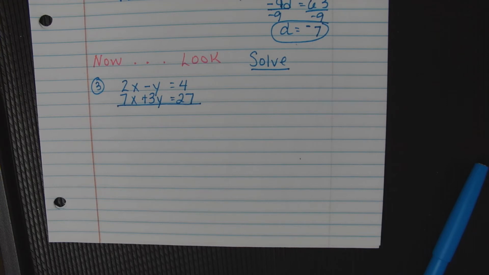Solve for x and y's are variables. We have a system of equations. I want you to use elimination, right? Because that's what the section's called. We could do substitution, but I think you're going to see this is not that, well, you'll see.